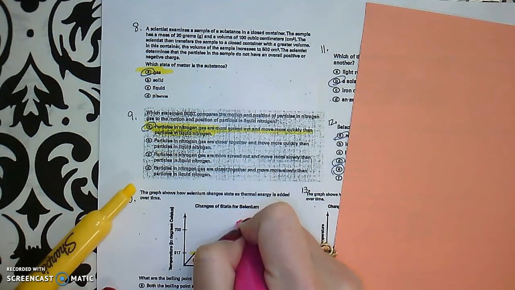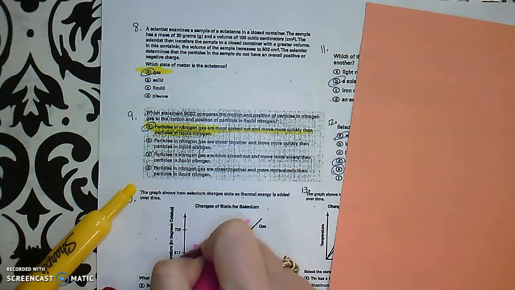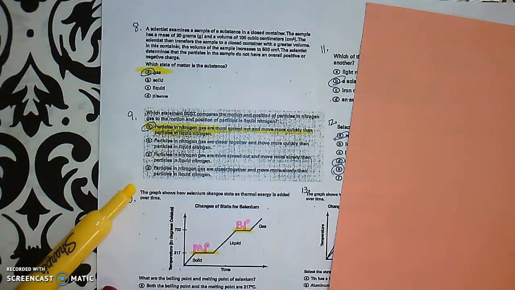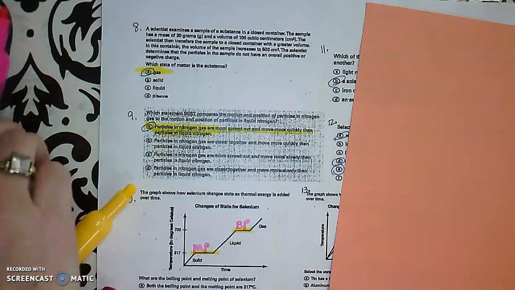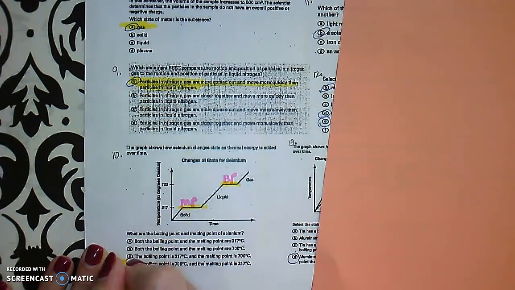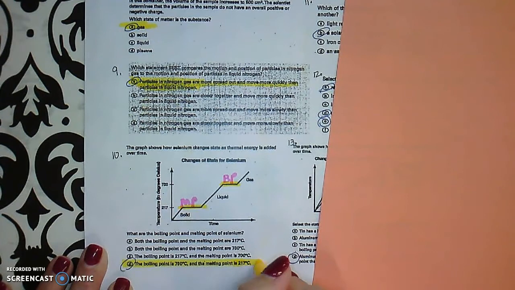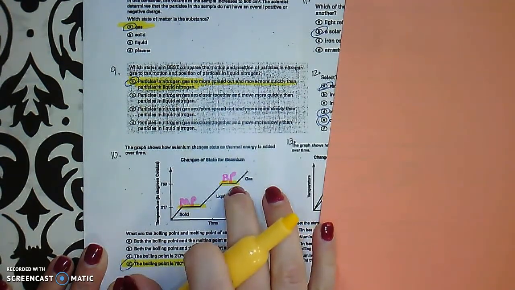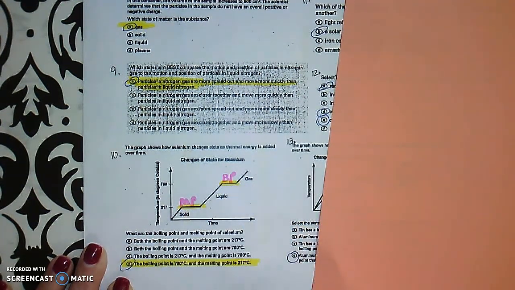So this is boiling point, and this is melting point. So our boiling point is 700, and our melting point is 217. So our answer is going to be D. Boiling point happens here, melting point happens there.